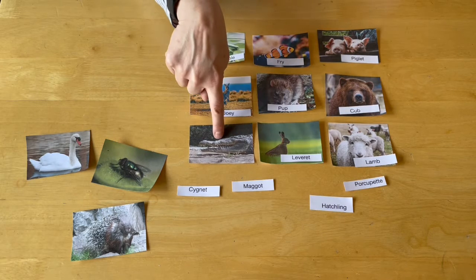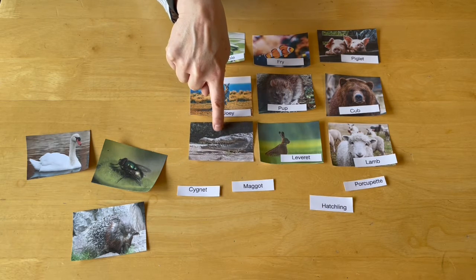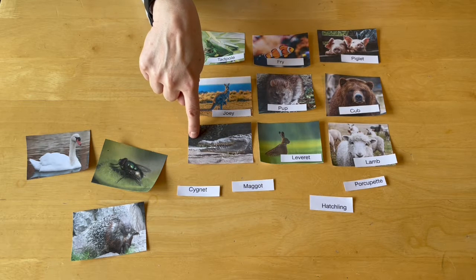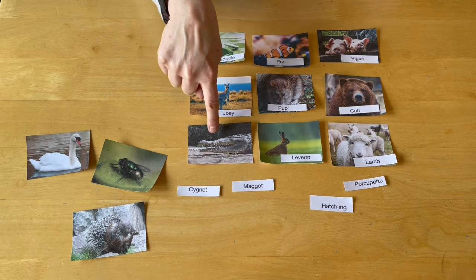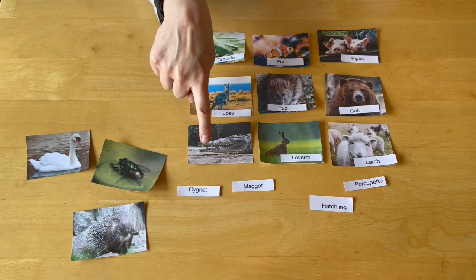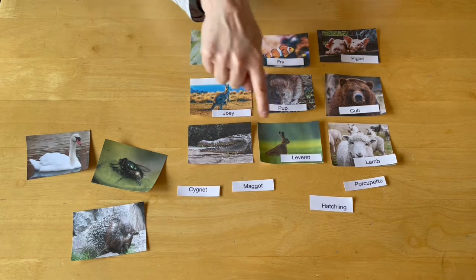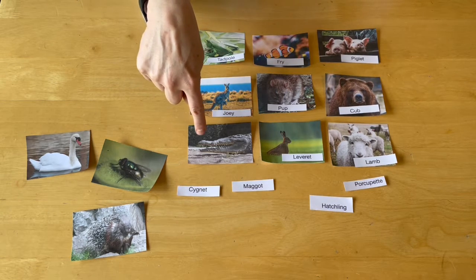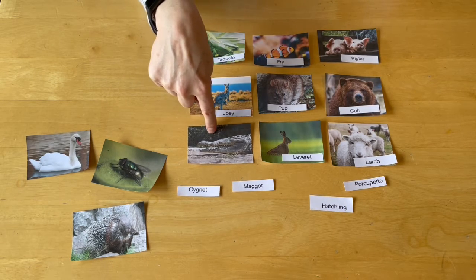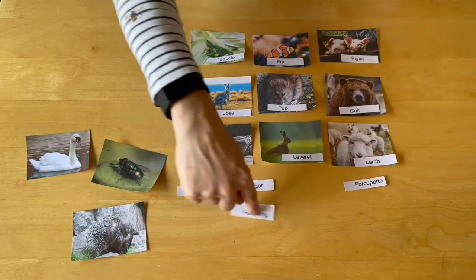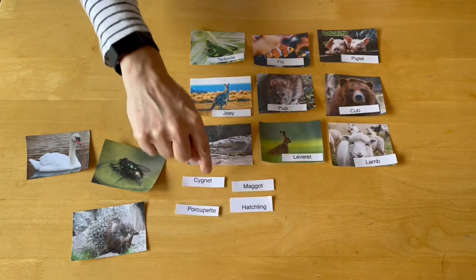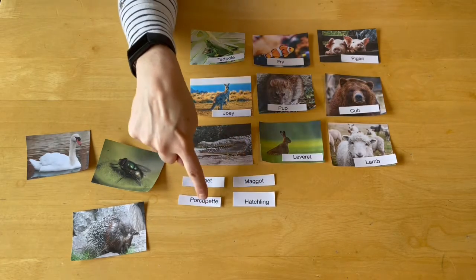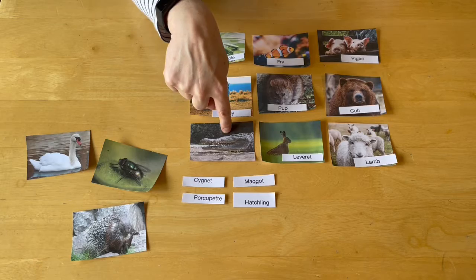Next, oh, what's this called? Could be one of two, couldn't it? Unless you're really good at your animals. But actually this one's an alligator. You could have said crocodile because they do look quite similar, but one's got a pointy nose and one's got a flat nose, I do believe. But this one is an alligator. And what's an alligator's baby called? So here's the mummy alligator, and what's her baby called? Is it a maggot, a cygnet, a porcupet, or a hatchling?